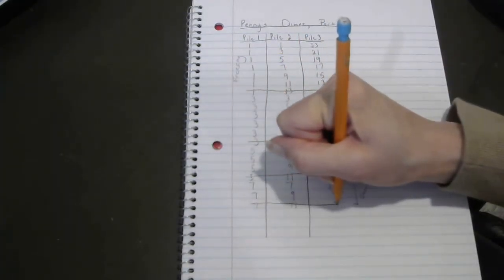So then we have 7. You can do 7, 11, 7, 9, 9. But when we try the next combination, we get a repeat here again. These are the same, so we could cross this out.